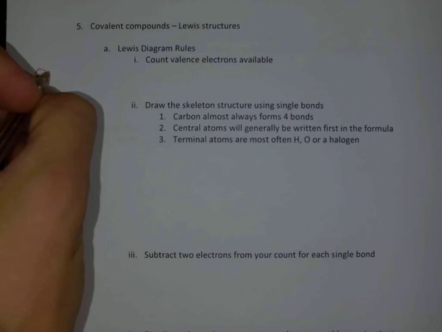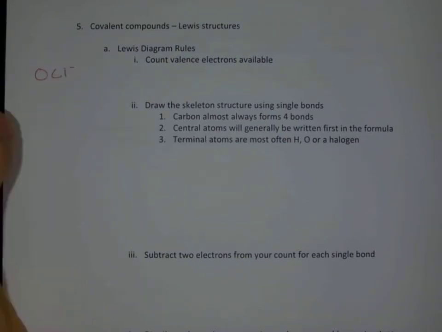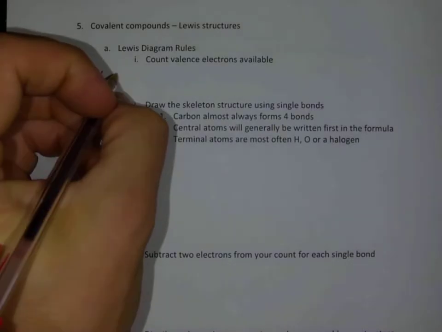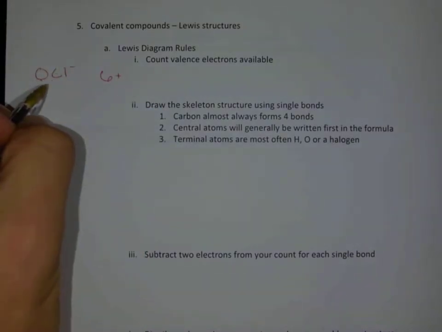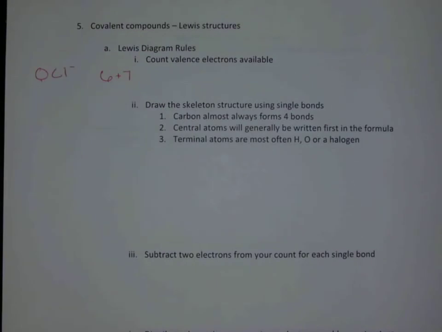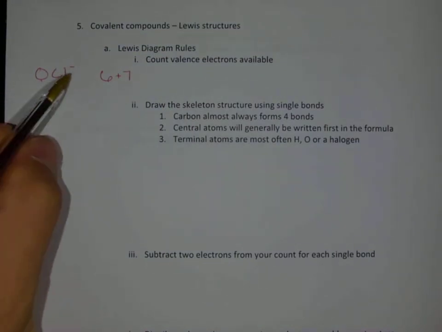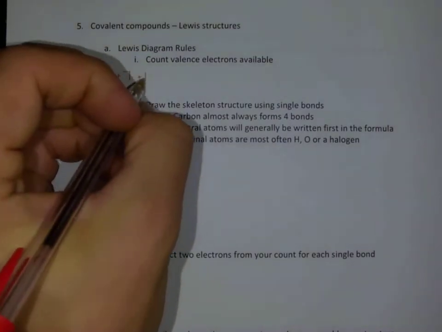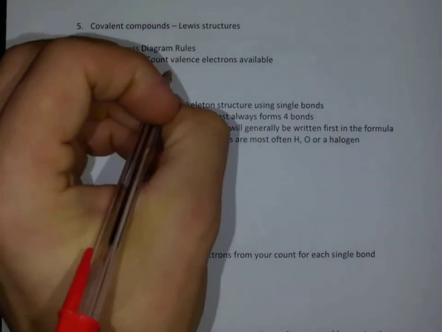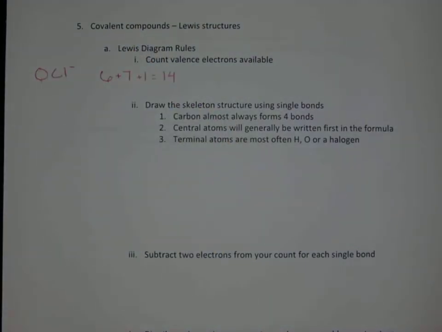So our first example is going to be OCl minus. And what we want to do is we want to count the valence electrons that are available first. So for OCl minus, right, I look at oxygen and I see that it's in column 16, right? So there are 6 valence electrons available from oxygen. There are also from chlorine, right, it's column 17. There's going to be 7 valence electrons available from chlorine. And then we have a negative charge, so there's going to be 1 more valence electron available. So I should have 14 electrons available to build my Lewis structure, okay?